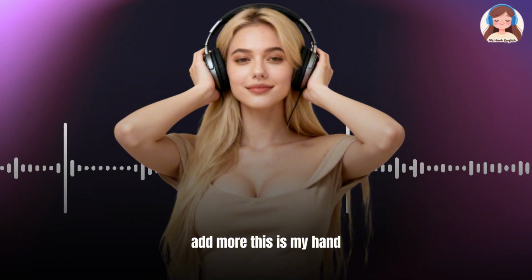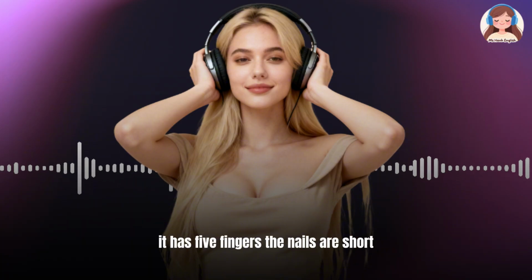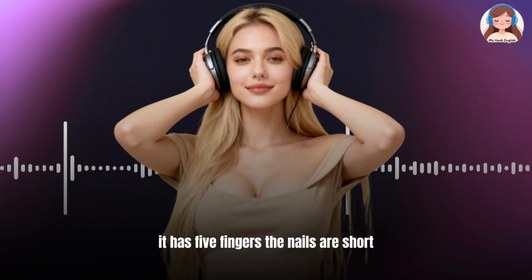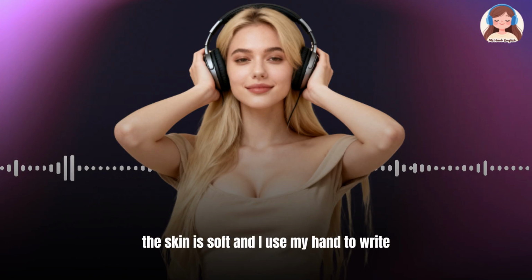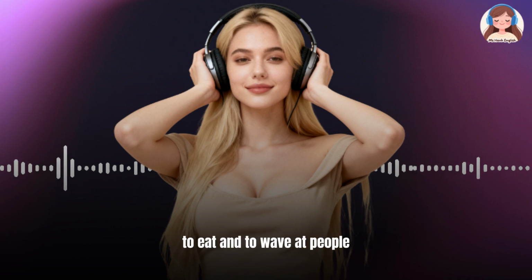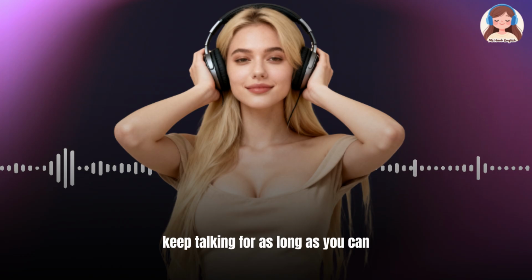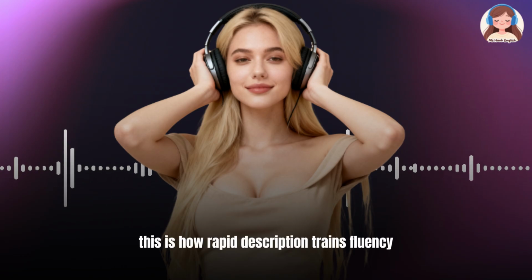Add more. I use my hand to write, to eat, and to wave at people. Keep talking for as long as you can. This is how rapid description trains fluency.